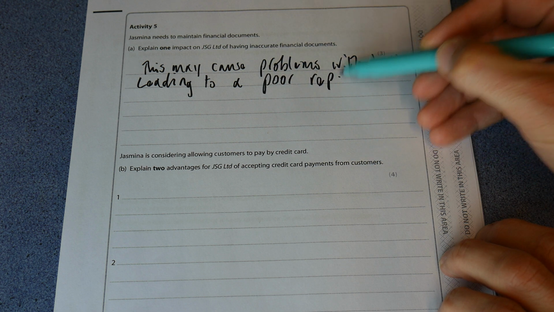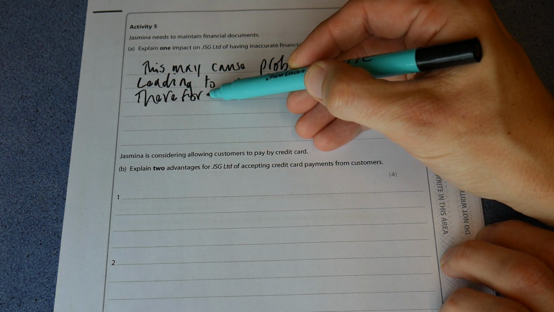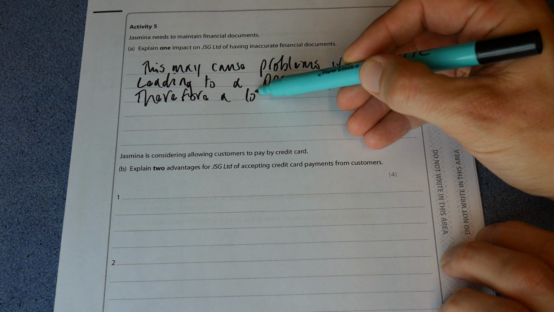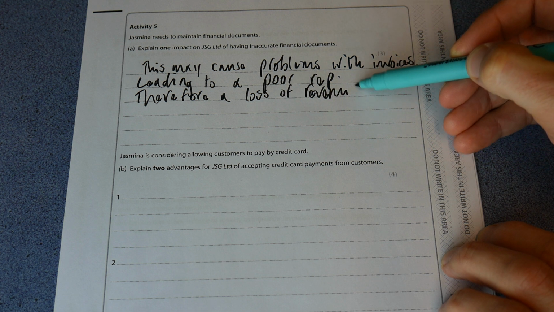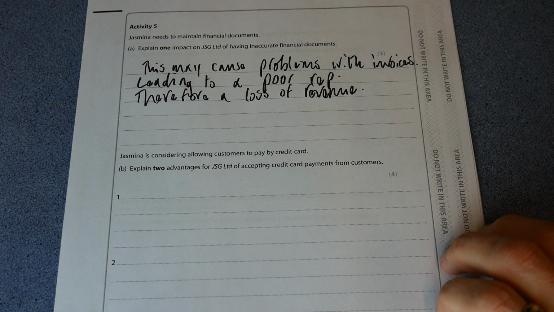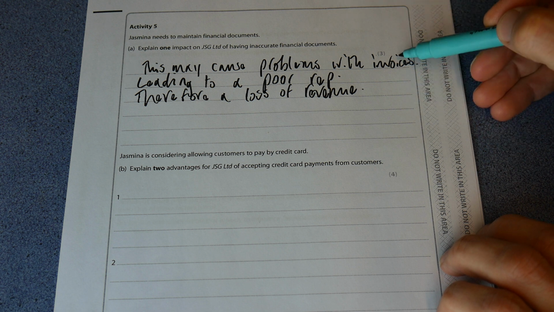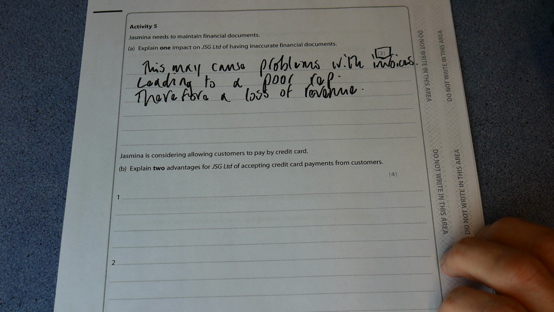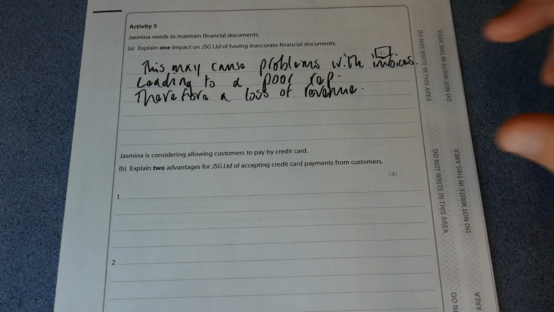Alright, fine. Therefore, cash flow problems. So it could be therefore cash flow problems, or therefore a loss of revenue. So it might cause problems because it just puts the business in a bad light, really. So there we go. We can see we've got 3 separate points there, and it's really important that you take note of the fact that there are 3 marks available here. So you've got to develop that explanation for this 5A question to make sure that you've got 2 points of explanation, as I've done there.